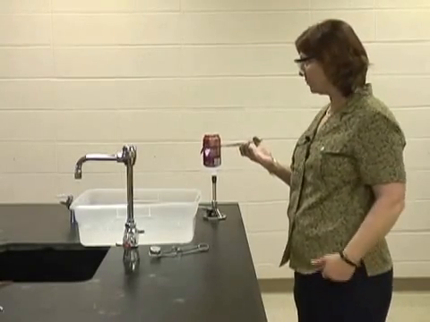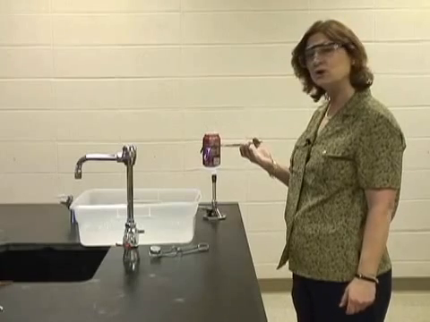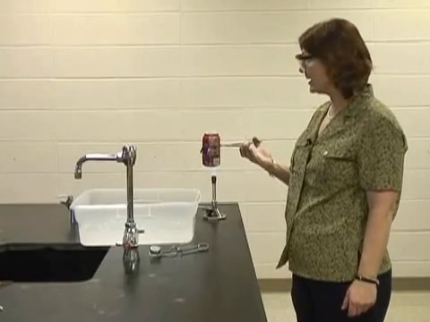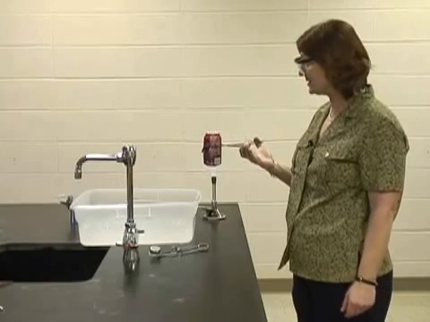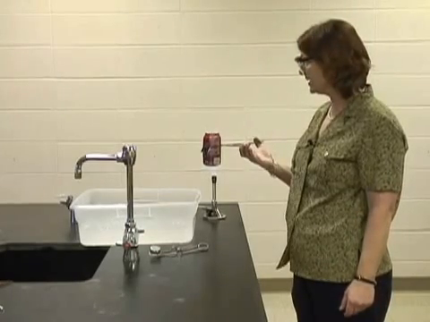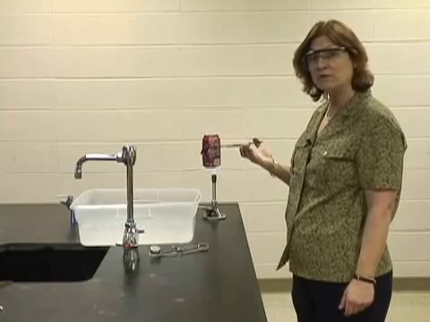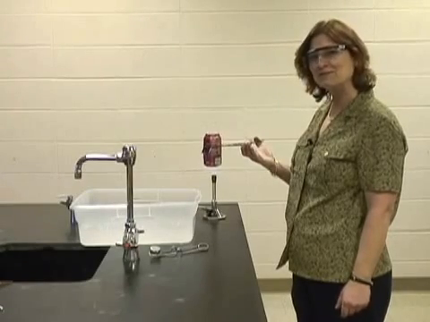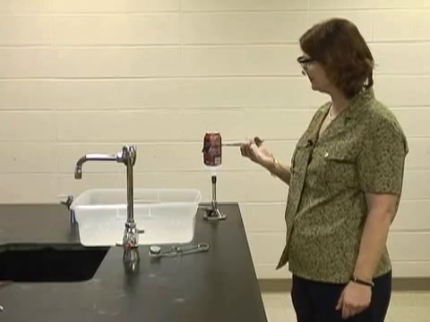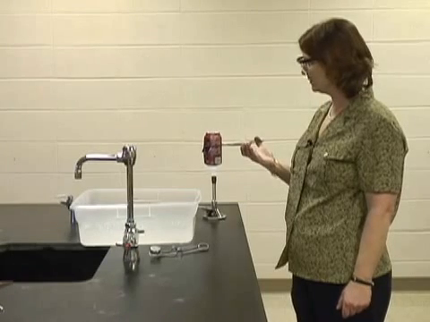And remember, we know that volume and temperature are directly proportional. Therefore, I'm heating this up, so I'm starting with a high temperature inside, and I'm going to quickly lower that temperature. So as I lower the temperature, we'll see what happens to the volume.